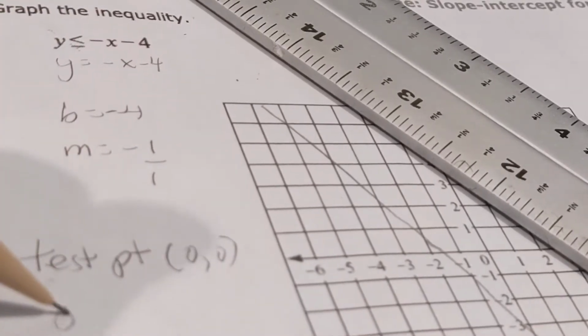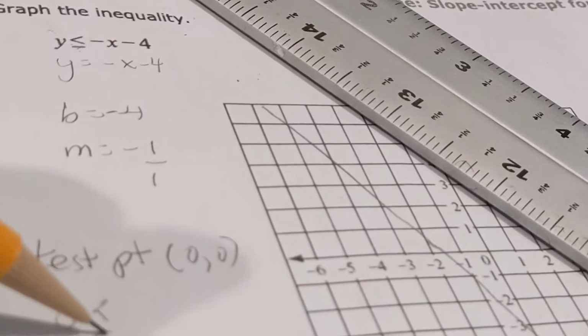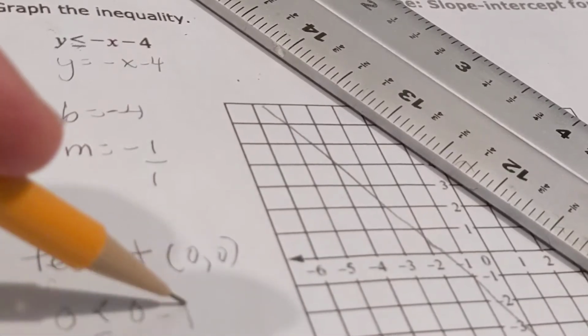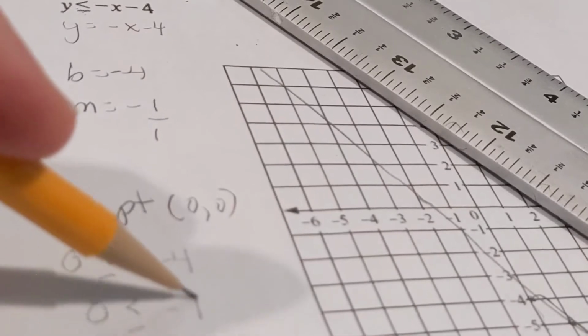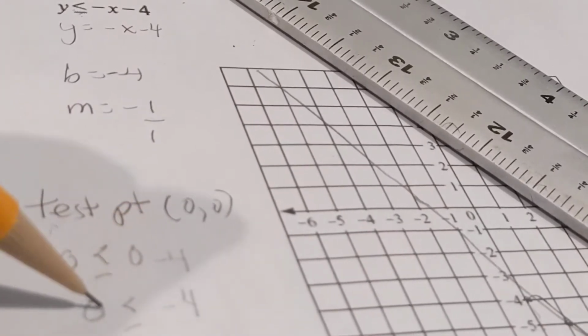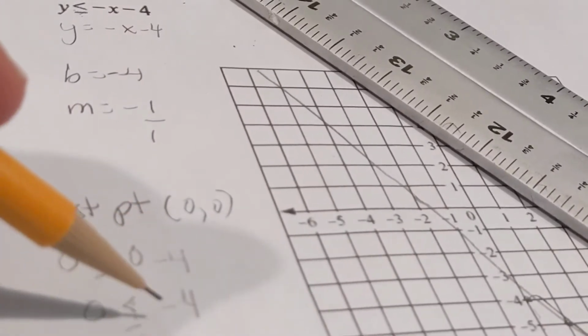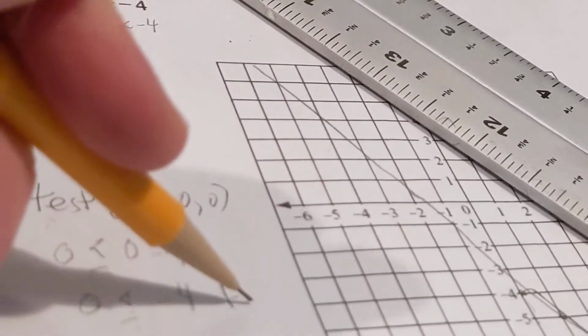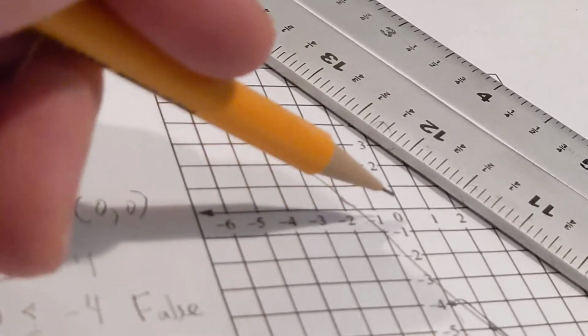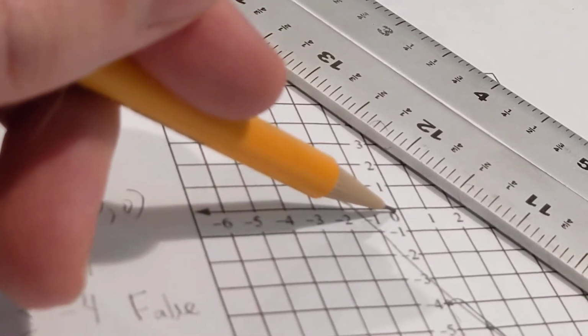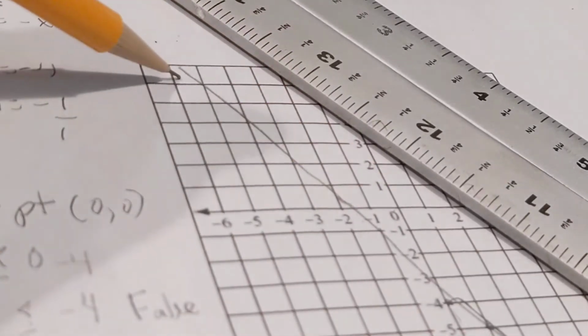Let's substitute that into here. So we're going to get 0 less than or equal to 0 minus 4, 0 less than or equal to -4. Okay. Is 0 less than or equal to -4? No, that's false. All right. So here's our line. Here's our test point. Our test point did not work, so we're going to shade the opposite way.